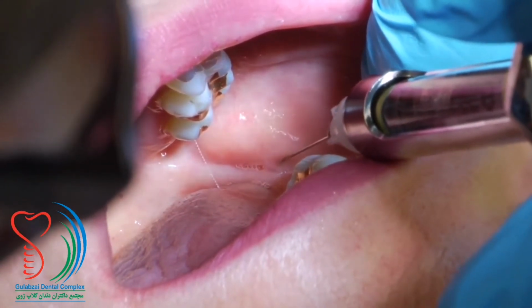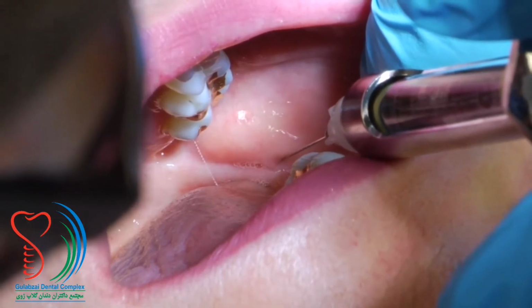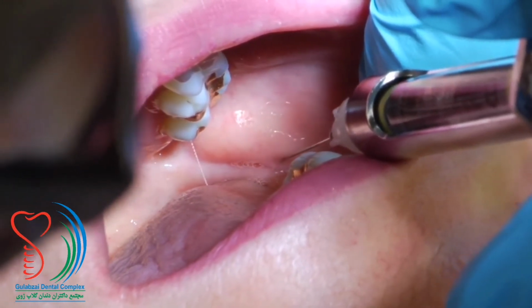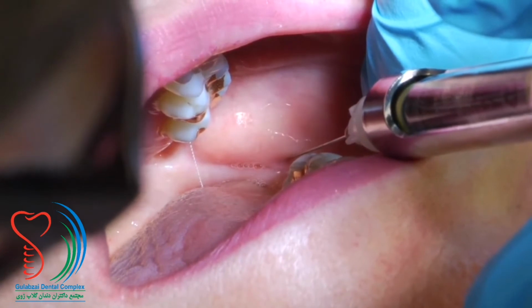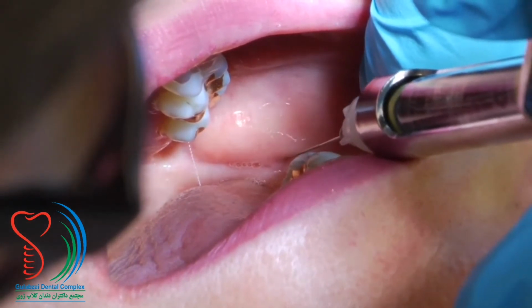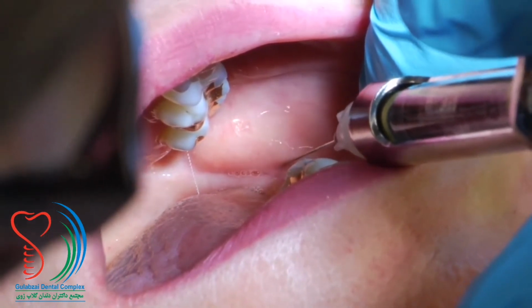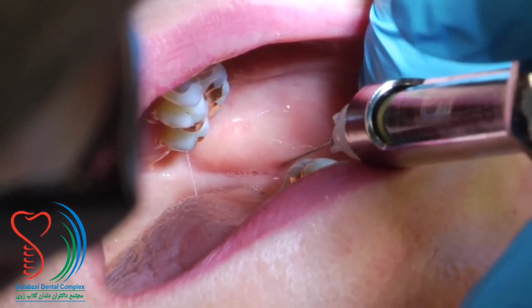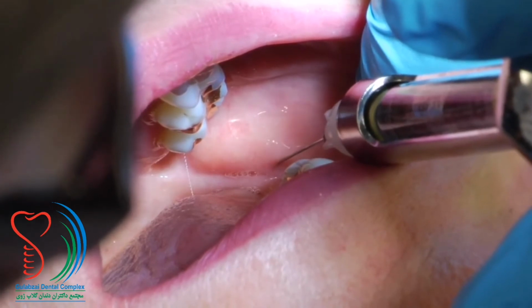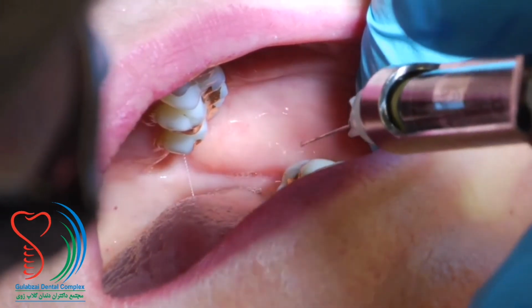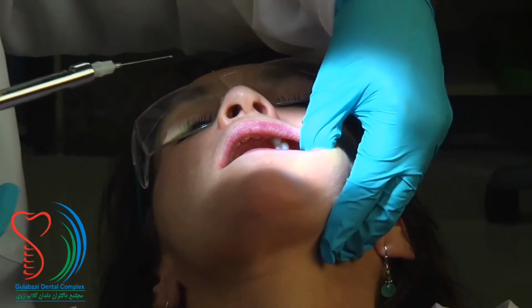This is a very shallow injection, and you'll meet resistance quickly. After a negative aspiration, another 1/8 of a cartridge of anesthetic is deposited here, and that should complete the full carpule that you started with, so you have used the entire cartridge to give these 3 block injections for the mandibular quadrant.